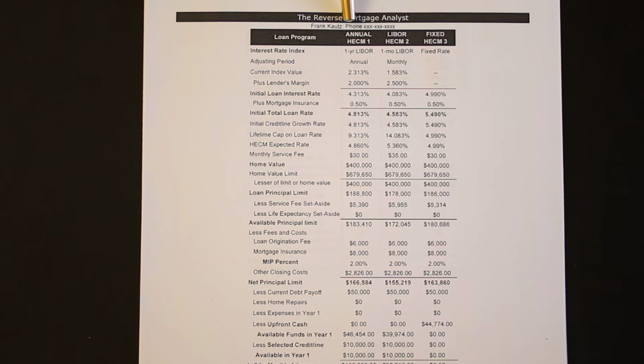Now, again, starting under the annual column, right below that you'll see this HECM. It stands for Home Equity Conversion Mortgage. That's the actual name of these loans. Reverse mortgage is the common or colloquial term. Every home equity conversion mortgage is a reverse mortgage. Not every reverse mortgage is a home equity conversion mortgage. You will sometimes hear this pronounced HECM.